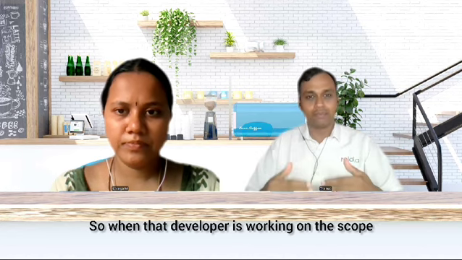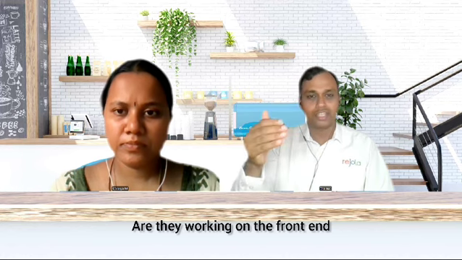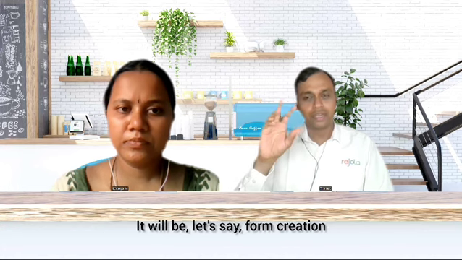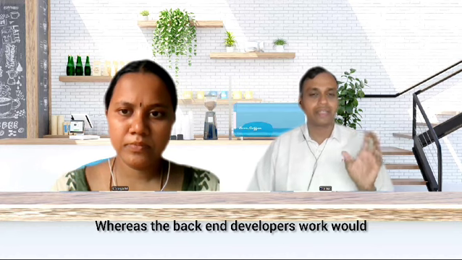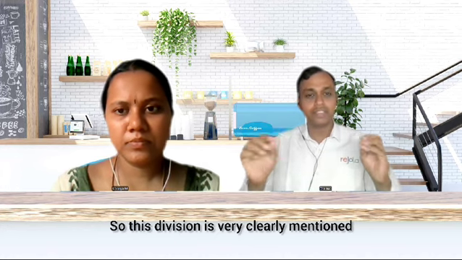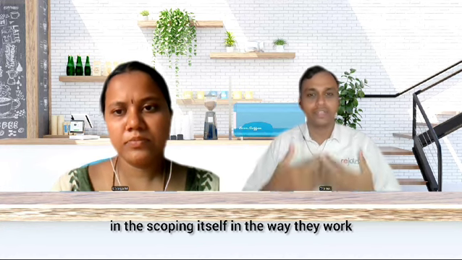When a developer is working on the scope, they know exactly what they are working on, whether the front end or the back end. For the front end developer, it will be, let's say, form creation or design elements, whereas the back end developer's work would be database structure, API creation, or program logic creation. This division is very clearly mentioned in the scoping itself, in the way they work on it every single day.